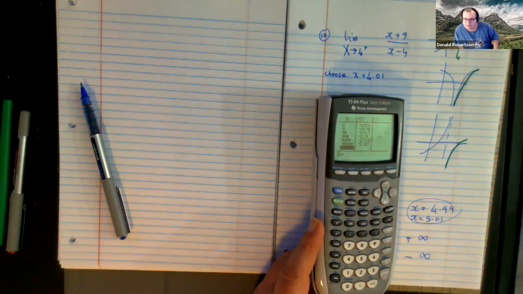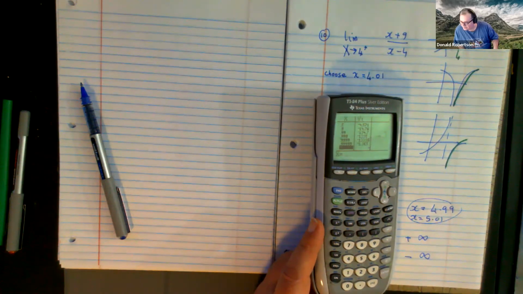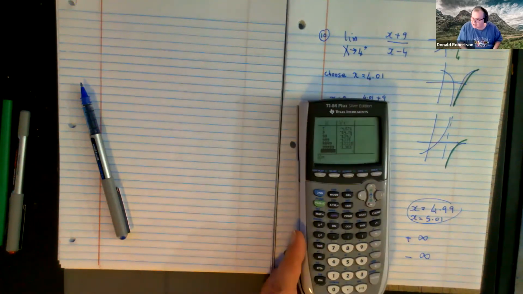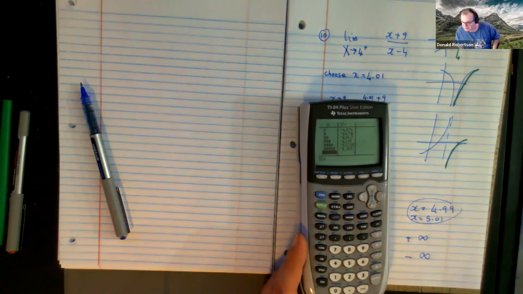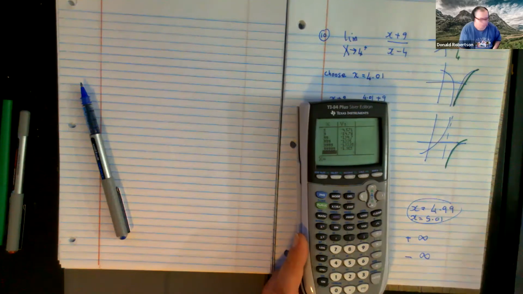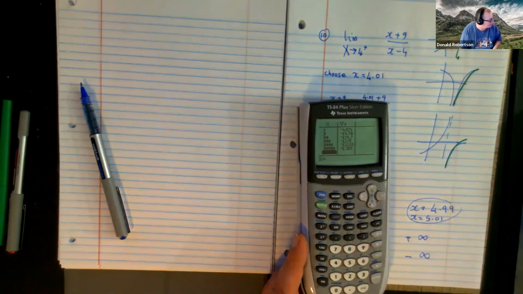0.99999 with more nines. Interesting. Do you notice that these answers are getting bigger and bigger and bigger? And aren't they big and bigger and bigger and negative? So wouldn't that mean the left limit is negative infinity? If the numbers were getting closer and closer to 10, the left limit would be 10. But if the numbers get really, really big, doesn't that mean it's a version of infinity that's happening? So I didn't know that until I tried it.